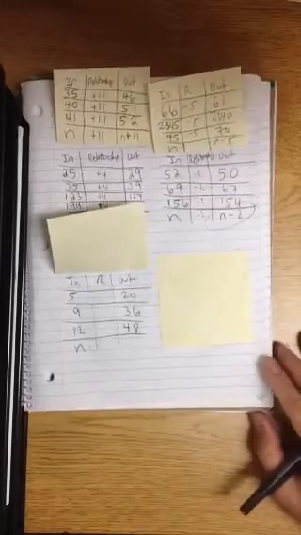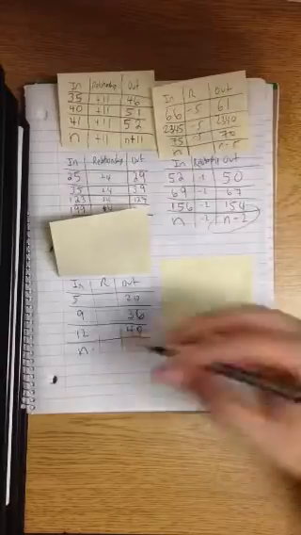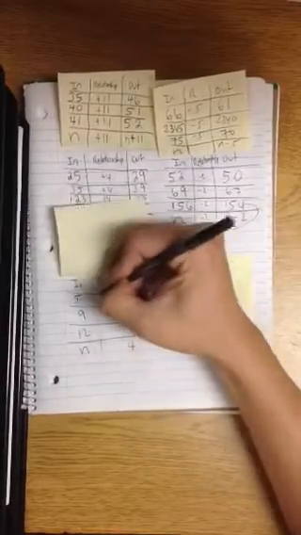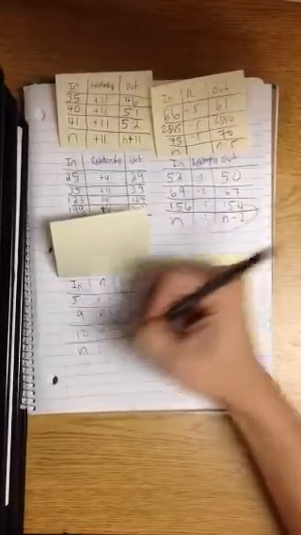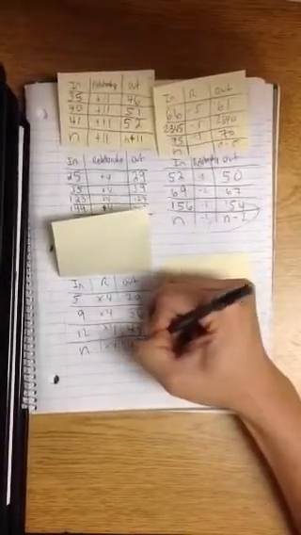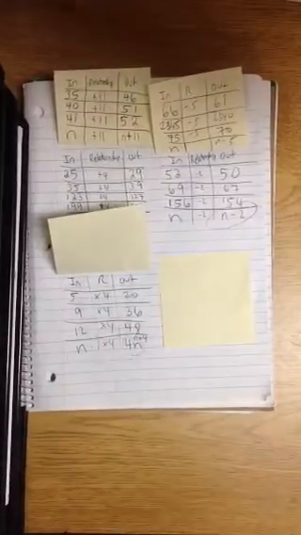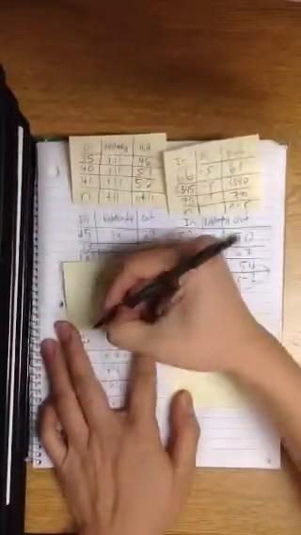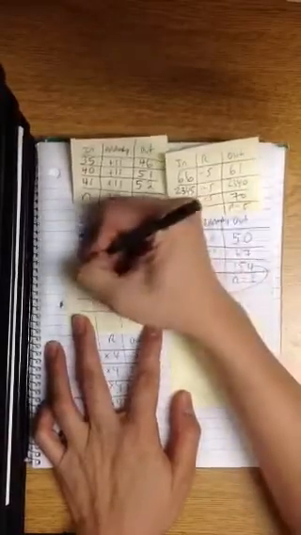Please pause and give kids time to find a relationship. Welcome back. Did you find times 4? N times 4, or another way to say it is 4 groups of the number, or 4n. And last but not least, let's try one on your own.